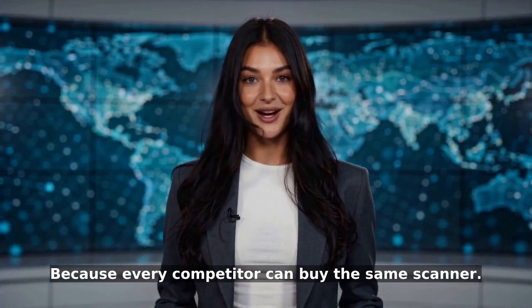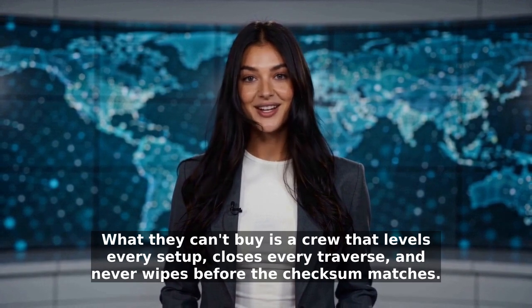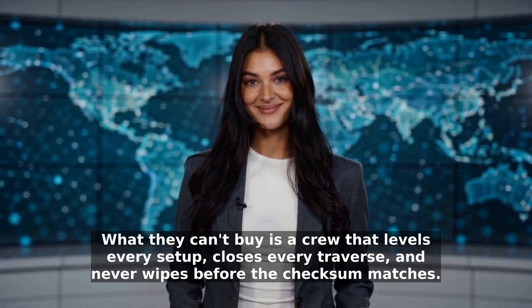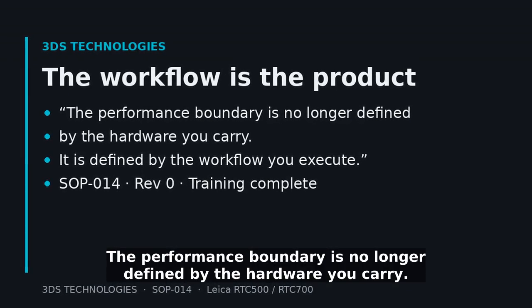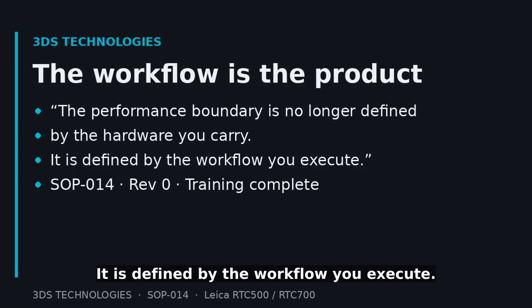Because every competitor can buy the same scanner. What they can't buy is a crew that levels every setup, closes every traverse, and never wipes before the checksum matches. The performance boundary is no longer defined by the hardware you carry. It is defined by the workflow you execute.